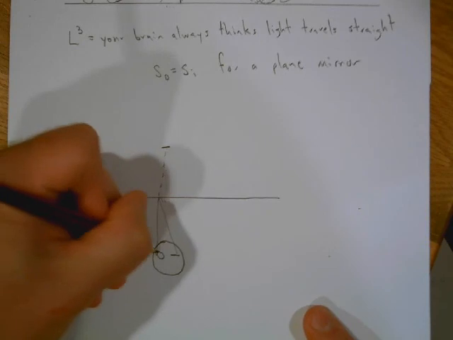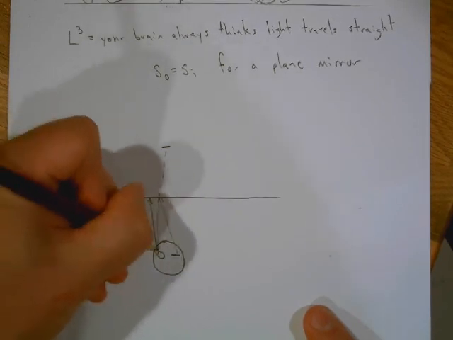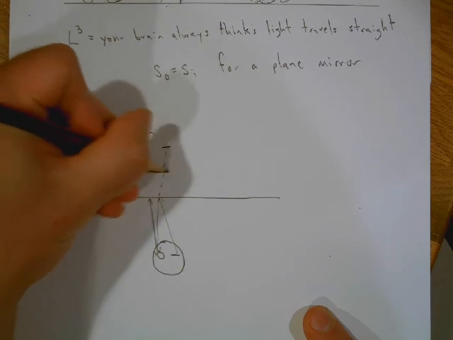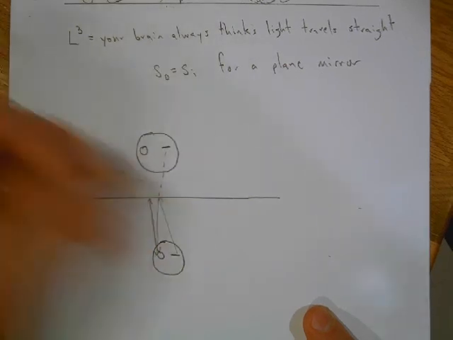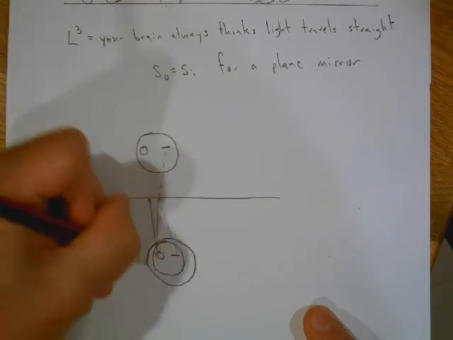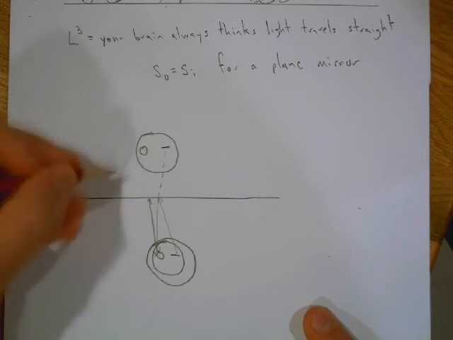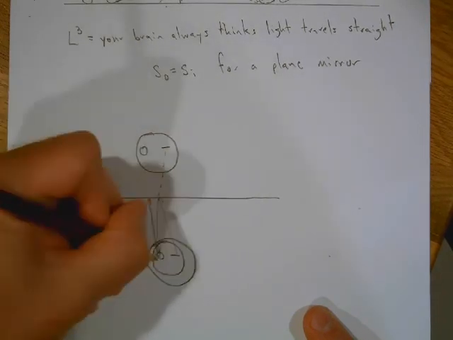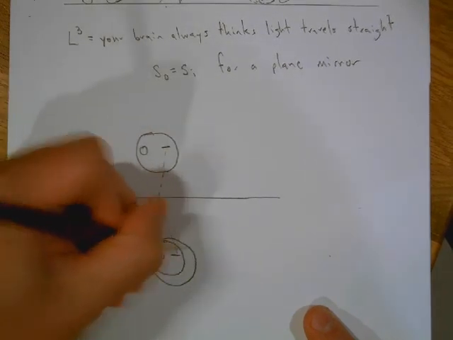Well, then their brain is going to think that that came from over there, and light from this eye would go here and straight back. Well, their brain thinks that it came here, so here is your reflection, and I don't know why I made you get bigger, but anyway, that should be the same size, and it should be the same distance away.